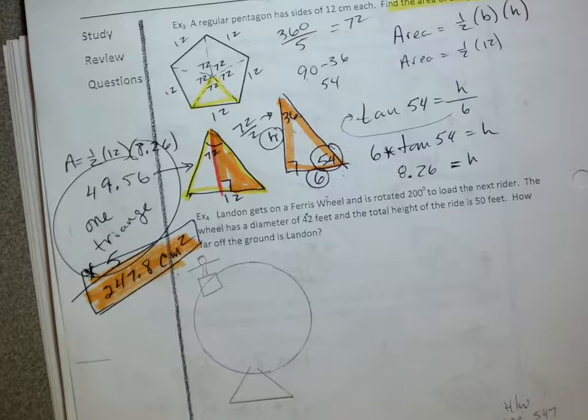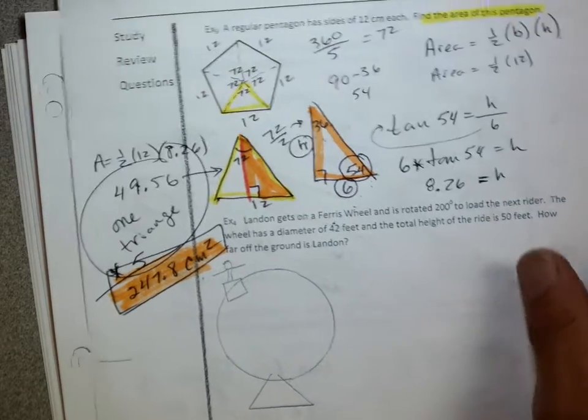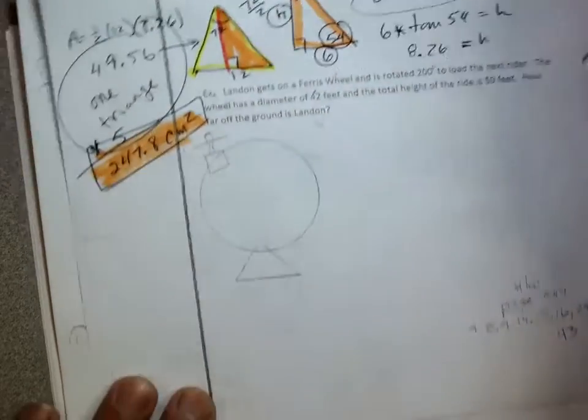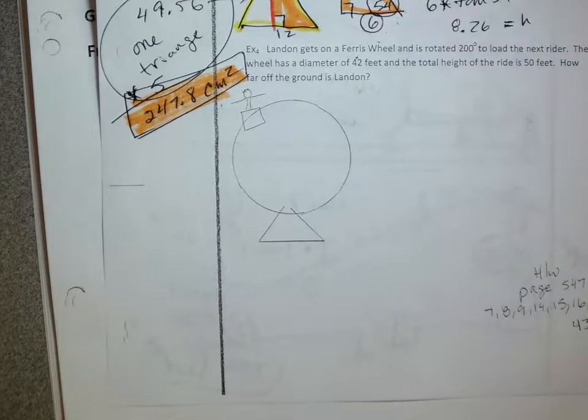That's exciting. Okay. Now, last but not least, example 4, okay? All right, so Landon gets on a Ferris wheel and is rotated 200 degrees to load the next way.